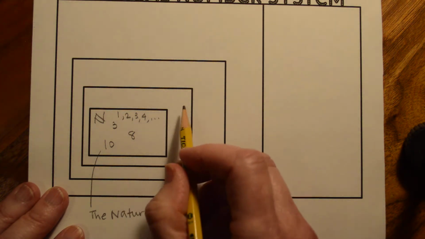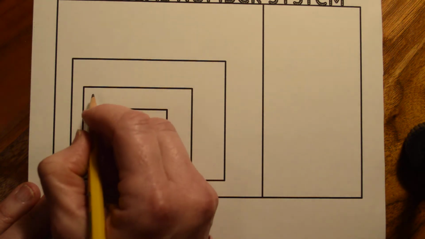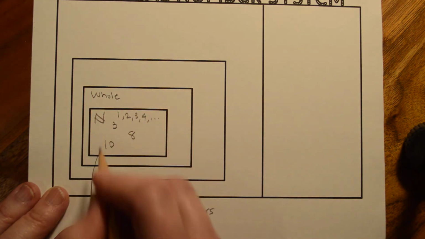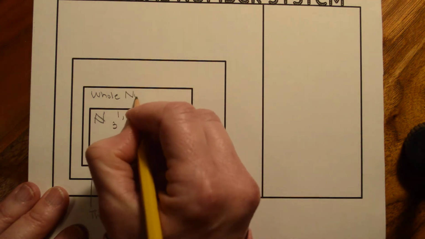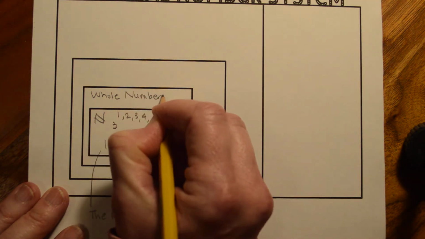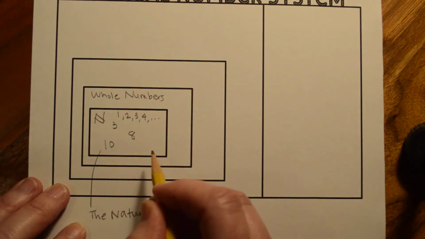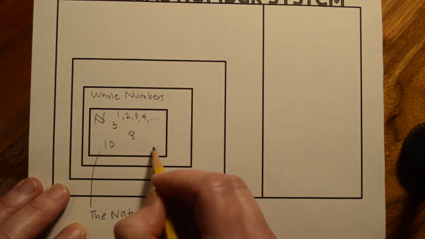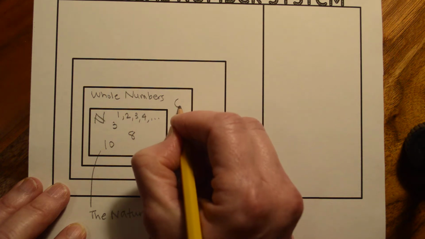Okay, the next larger set is only larger by one element. This set is called the whole numbers, and there is no shorthand notation or symbol for it. So it's just called the whole numbers. And just like in our nesting boxes, the whole numbers contain everything that was in all the smaller sets, plus the only additional member of this set is 0.